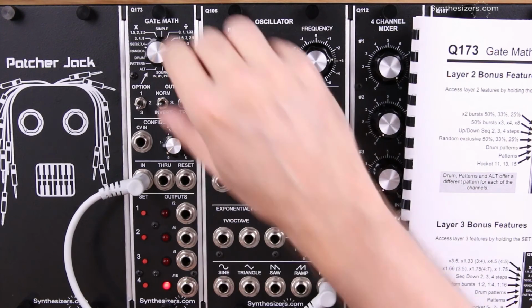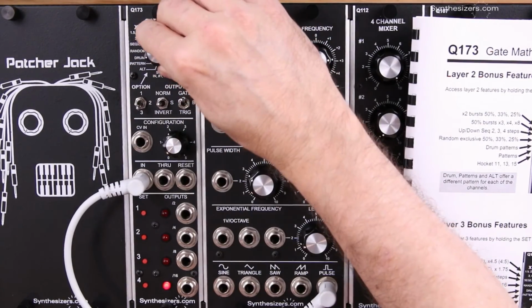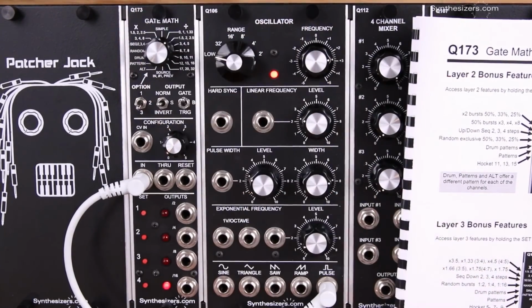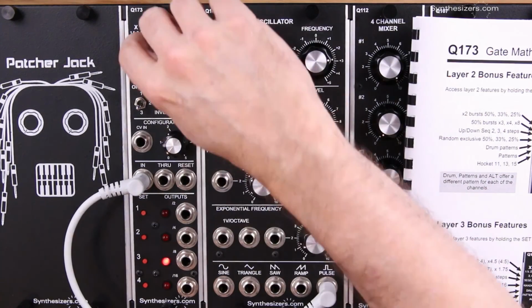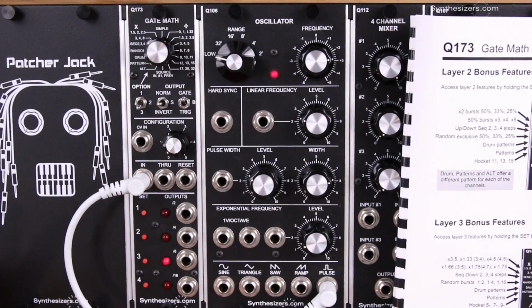And there's quite a few of them. There's some for random exclusives. There's various drum patterns and other alternate patterns. There's a whole slew of divide by, all the way up to divide by 250, plus a lot of really useful ratios, musically useful ratios. And of course we have the multiplication over here, and there's also multiply burst, where a burst of pulses comes out for each gate input. So explore that in the user guide. They're all explained there. Enjoy.